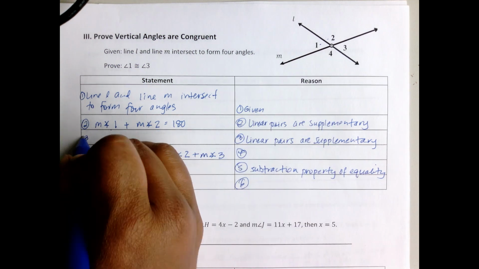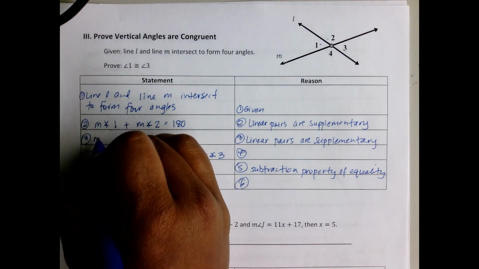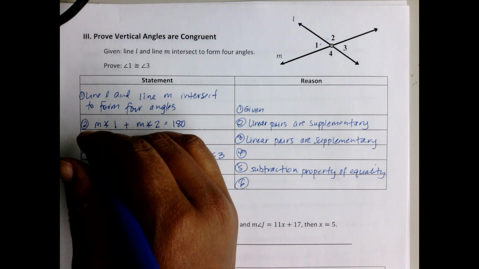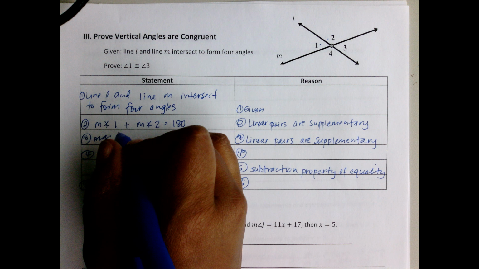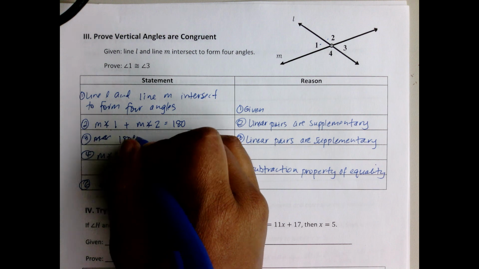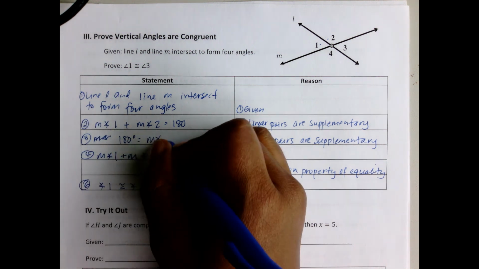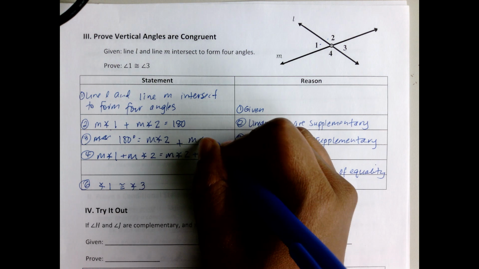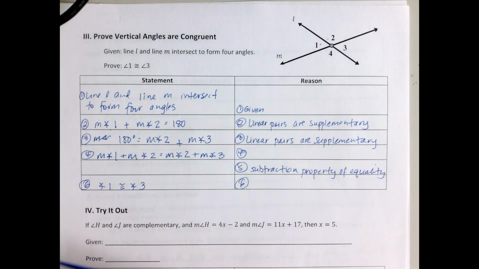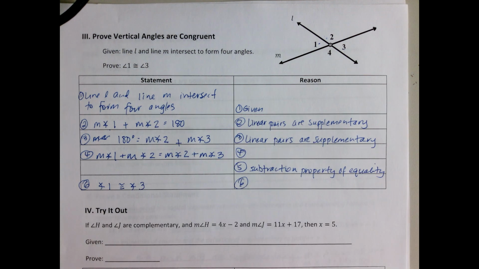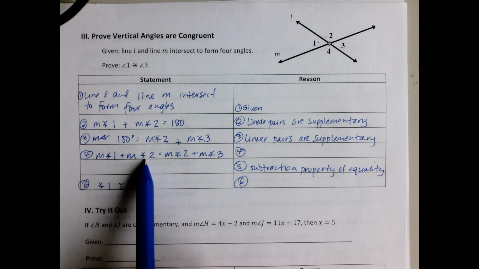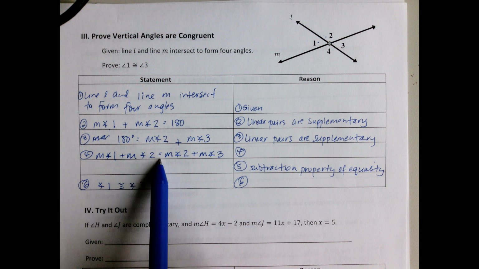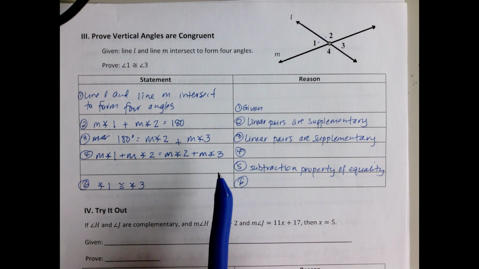So I'm going to write that 180 degrees is equal to the measure of angle 2 plus the measure of angle 3. Linear pairs are supplementary. Here's where it might get tricky for you. So 4, it states that the measure of angle 1 plus the measure of angle 2 is equal to the measure of angle 2 plus the measure of angle 3.